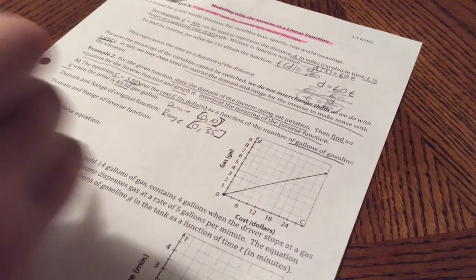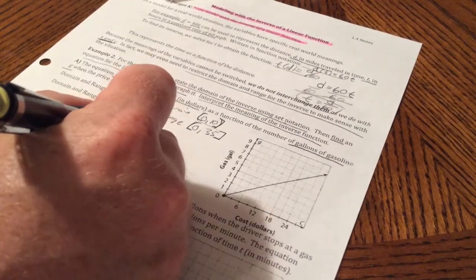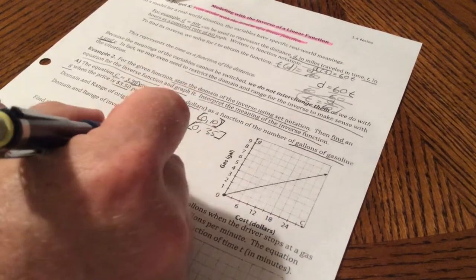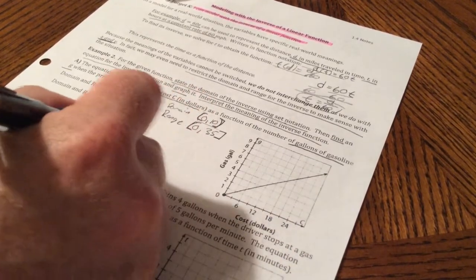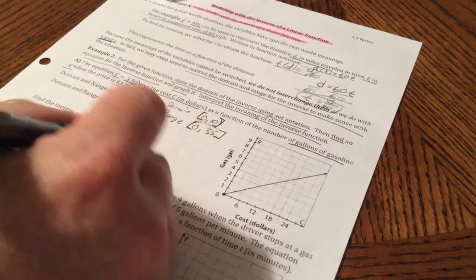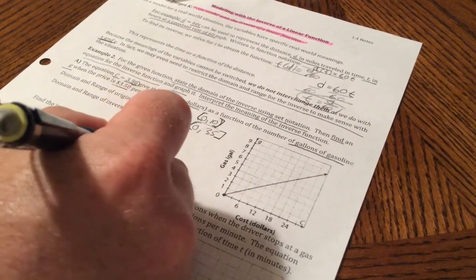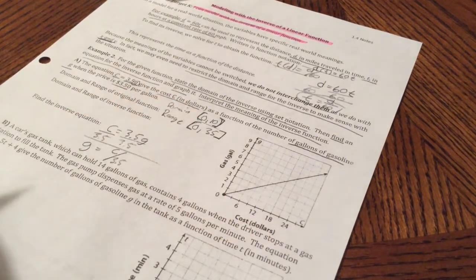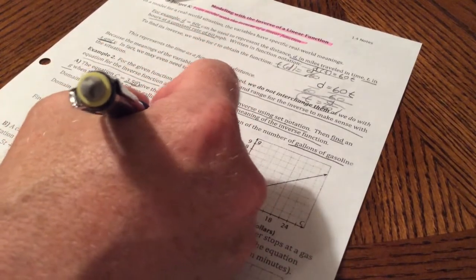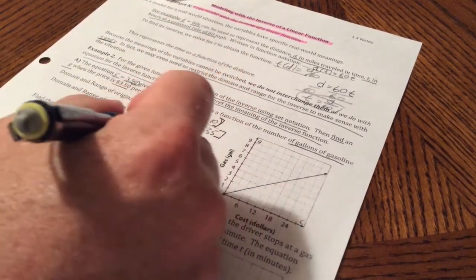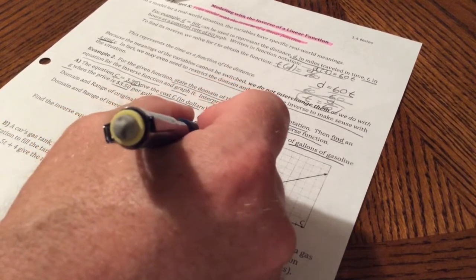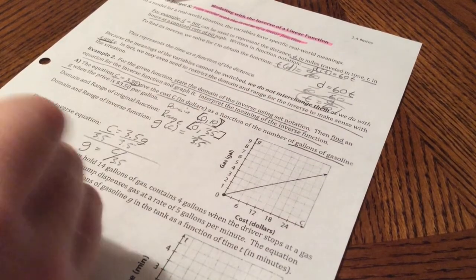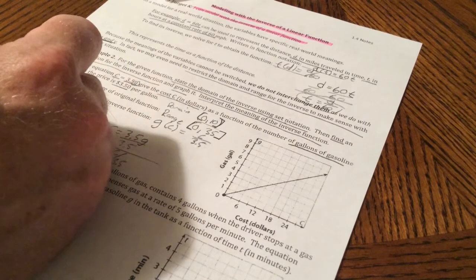All right. So we're going to find the inverse of the equation. So I come down here. C equals 3.5 per gallon. We're going to divide by 3.5. We're going to divide by 3.5. And I get gallons are equal to the cost divided by 3.5. All right. Let's go ahead and write that in function notation. Gallons, and cost is my input, so the g function for cost is equal to C divided by 3.5. All right. So let's go ahead and find the domain and range of the input.